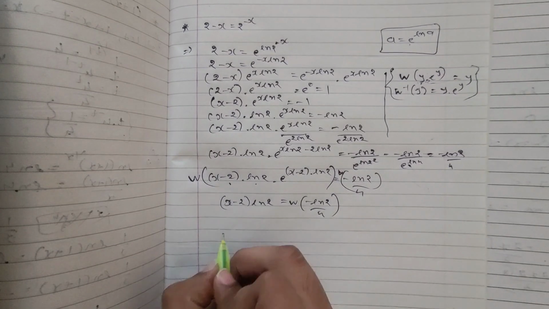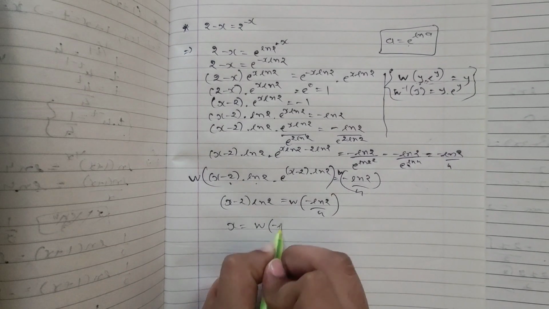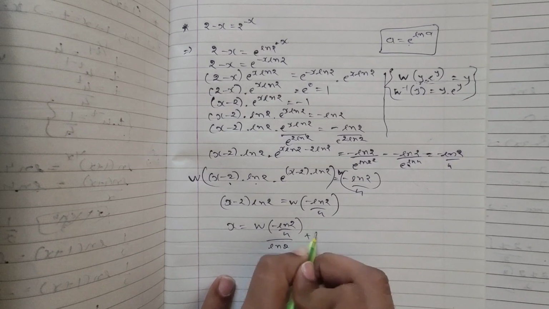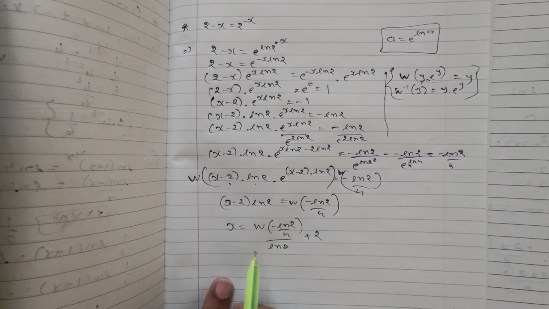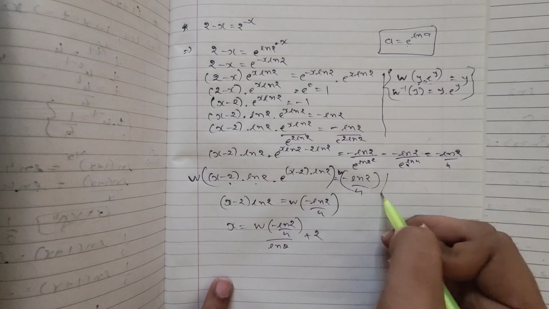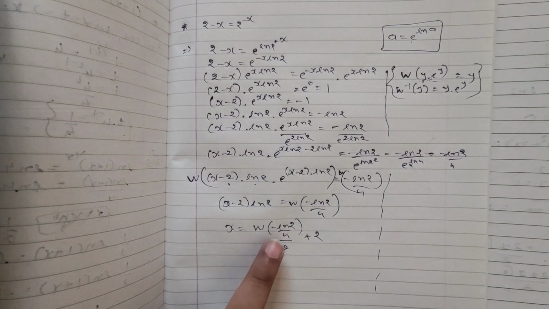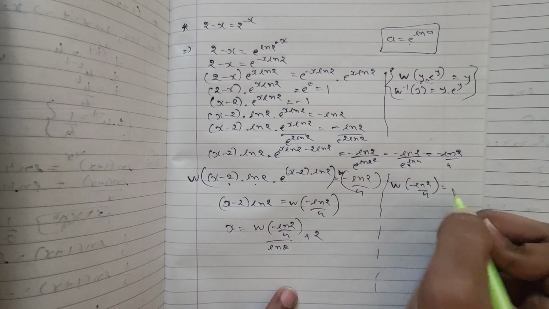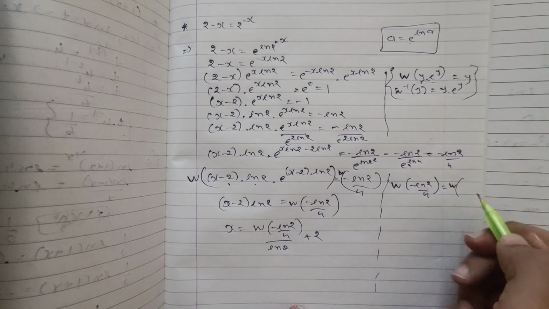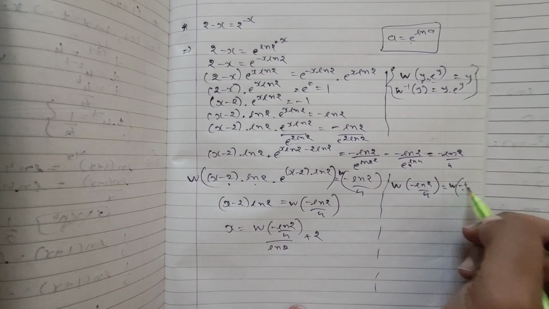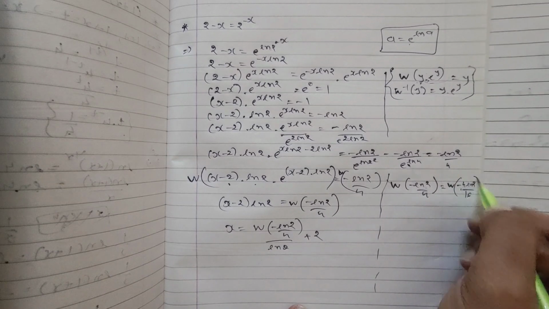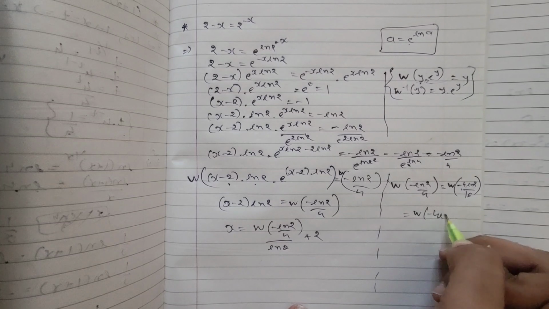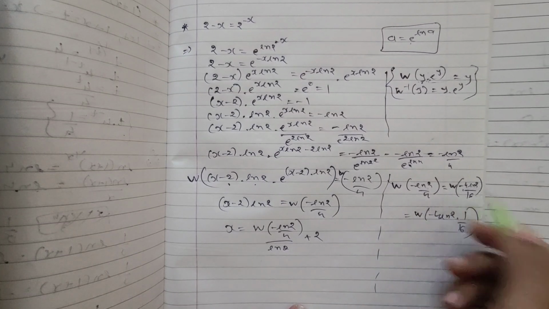Now, what will be the value of x according to this equation? x = [W(-ln 2 / 4)] / ln 2 + 2. Now, if I find the value of this function, then I can easily get the whole answer. So how do we find this value? See, here I have -ln 2 / 4, right? W of -ln 2 / 4, which will be equal to, if I multiply by 4 in numerator and denominator, then it will become -4 ln 2 / 16, right? So it will be equal to the Lambert W function of -4 ln 2 times 1/16. I can also write this, right?